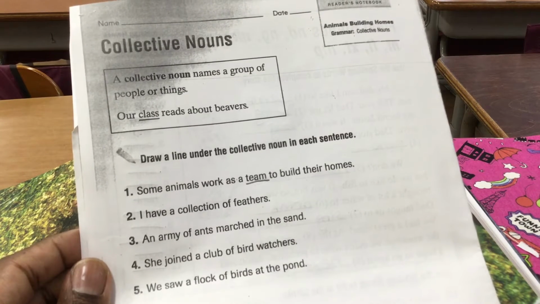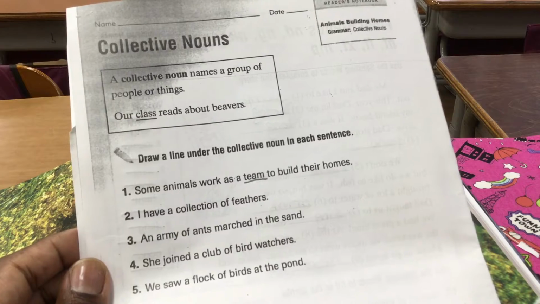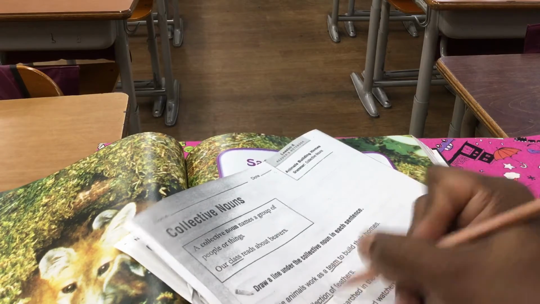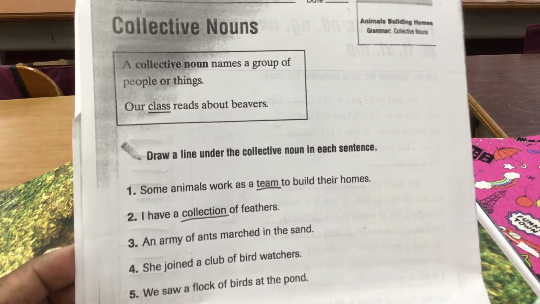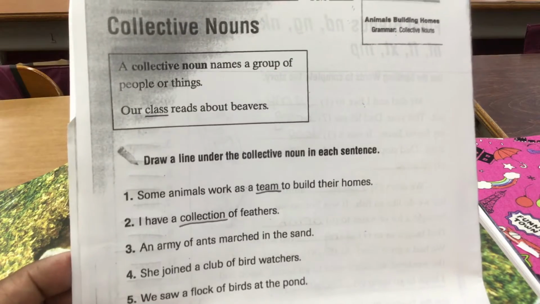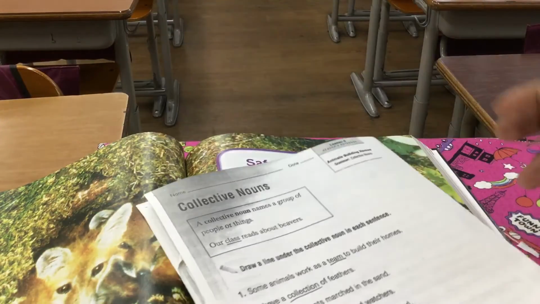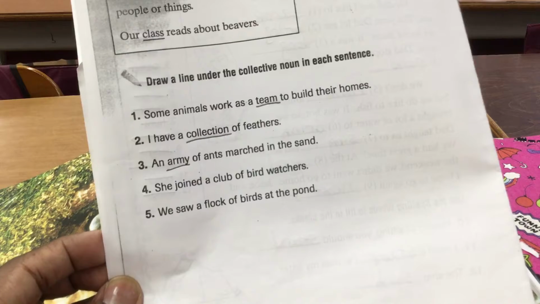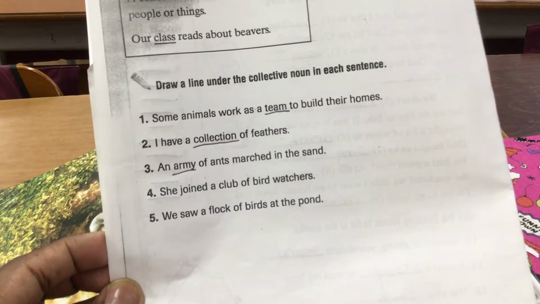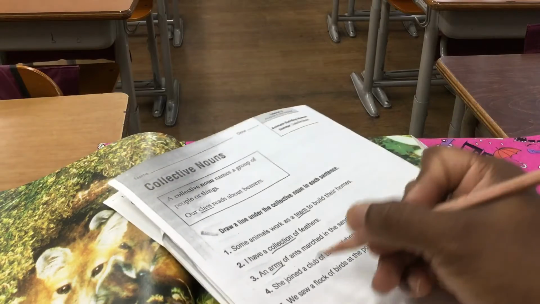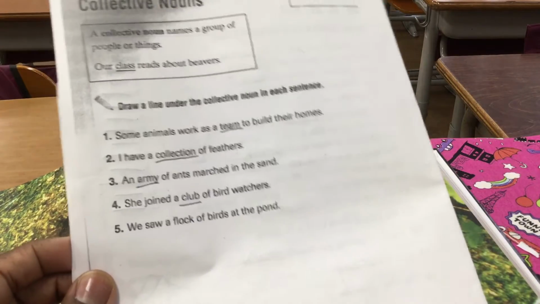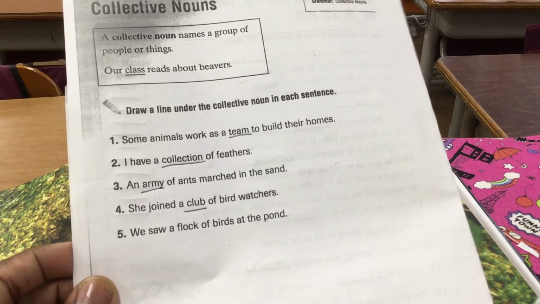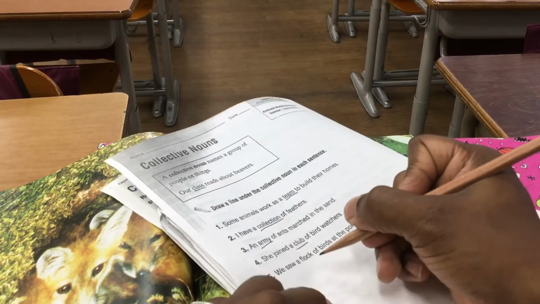Let's look at number 2. I have a collection of feathers. Our collective noun is collection. 3. An army of ants marched in the sand. What's our collective noun? Army. 4. She joined a club of bird watchers. Our collective noun is club. 5. We saw a flock of birds at the pond. Our collective noun is flock.